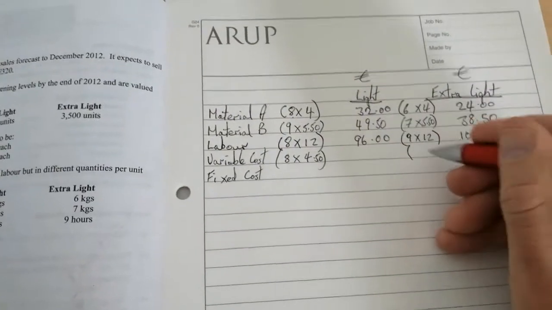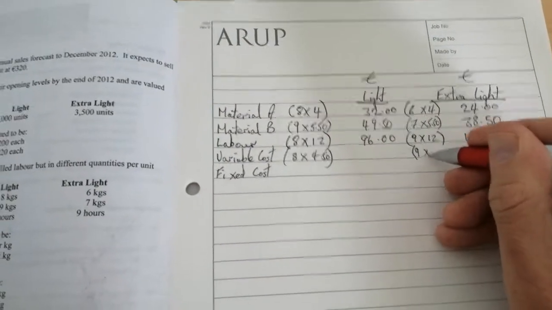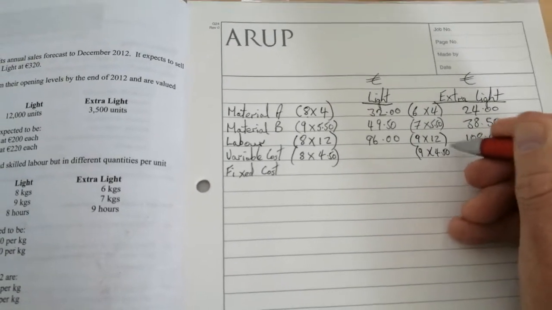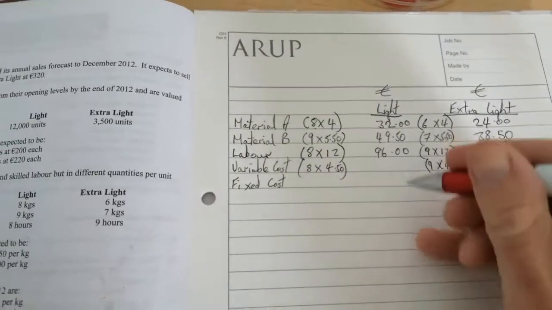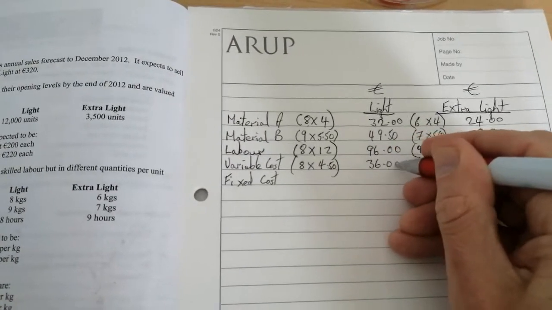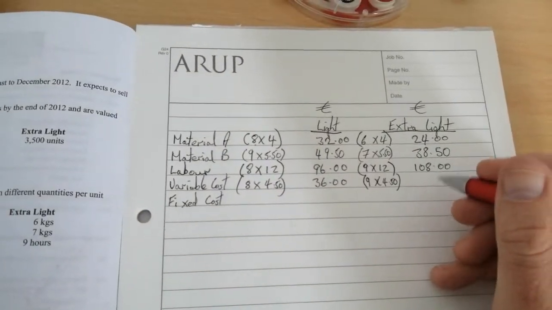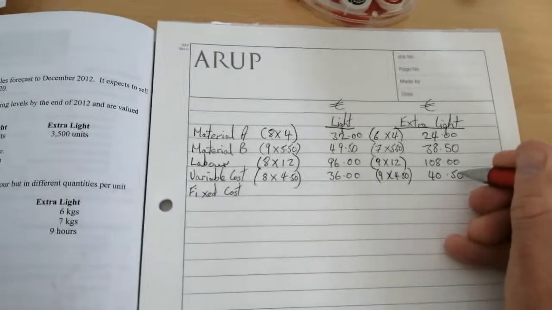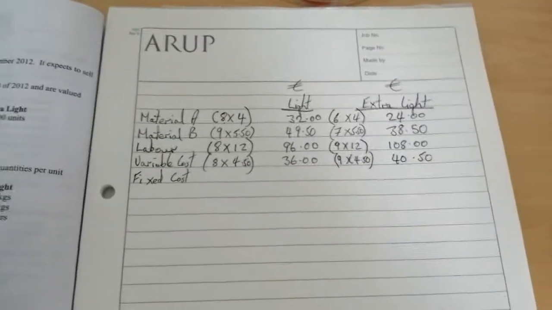And equally, for the extra light, it's just going to be 9, because it takes 9 hours to manufacture one of those, by 4.50. So what's that? 32, 36. And what's this? 36 and €40.50, isn't it? I believe.